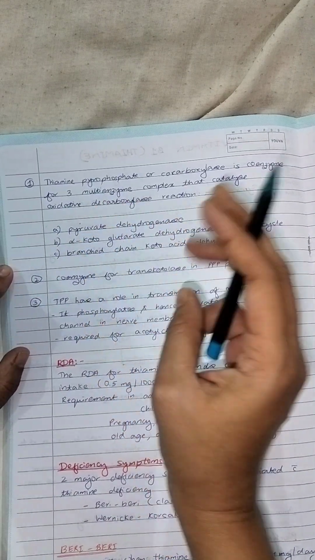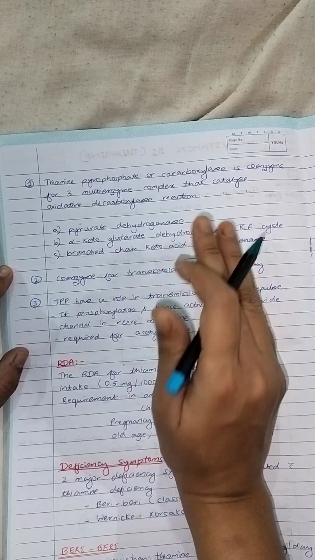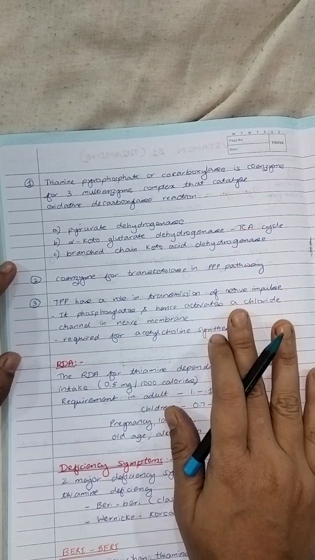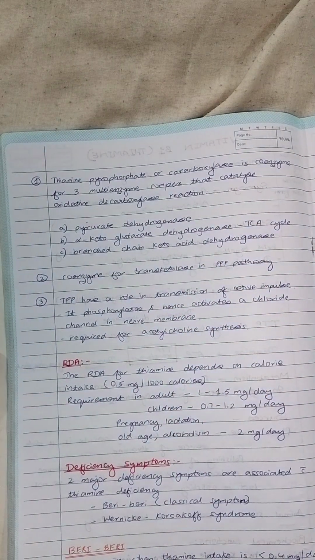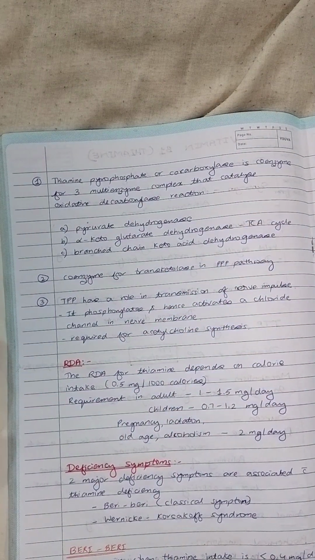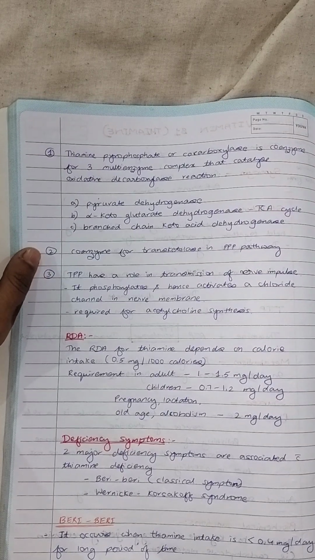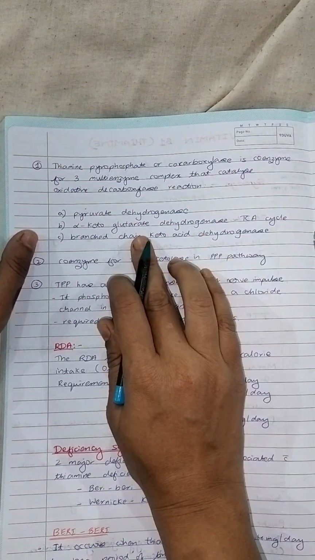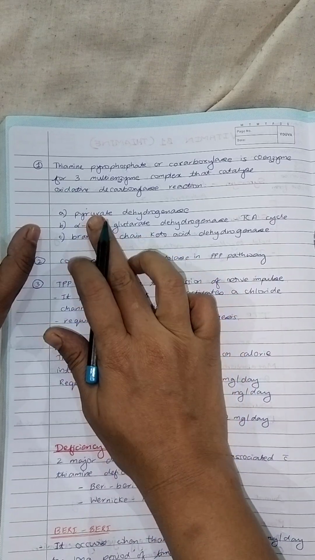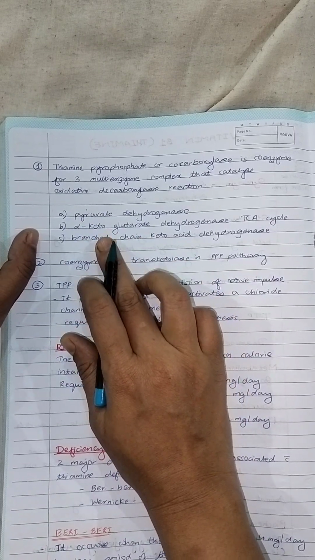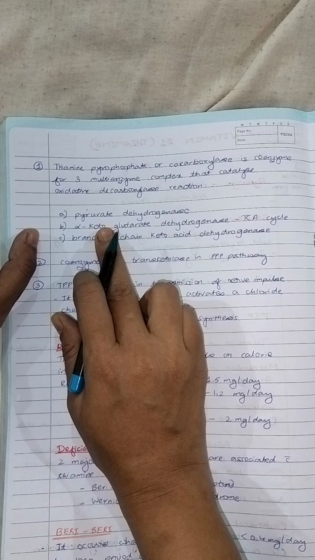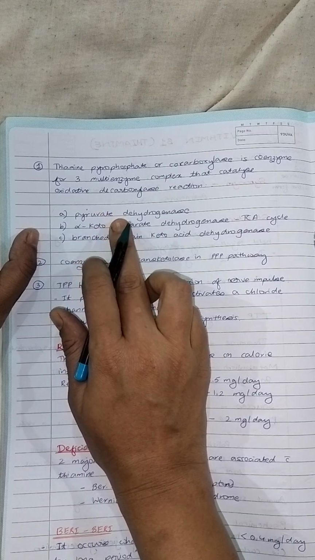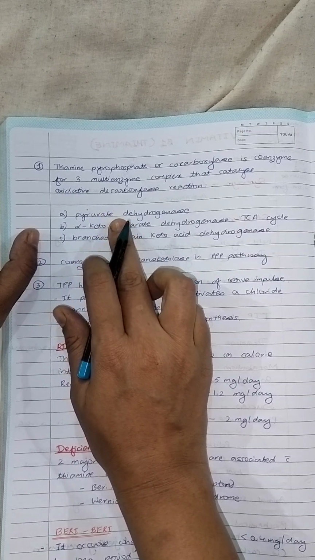They take part in three important functions of carbohydrate metabolism, or three important cycles of carbohydrate metabolism. In the carbohydrate metabolism section you will get to know, or if you have studied you must have known, these are the three important enzymes in which thiamine pyrophosphate plays a role.